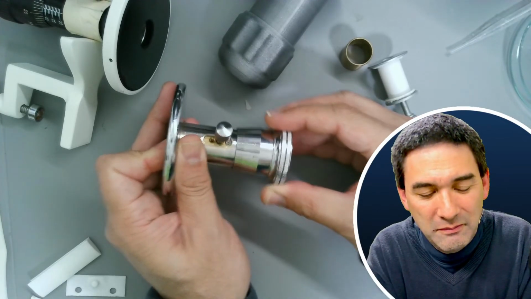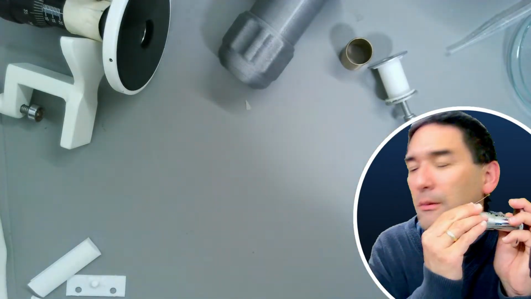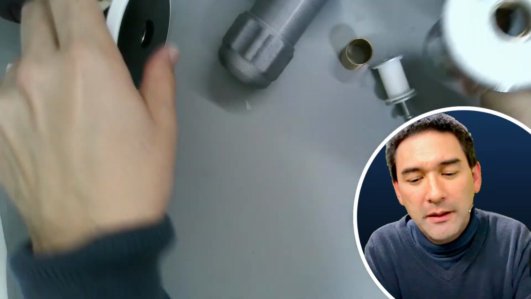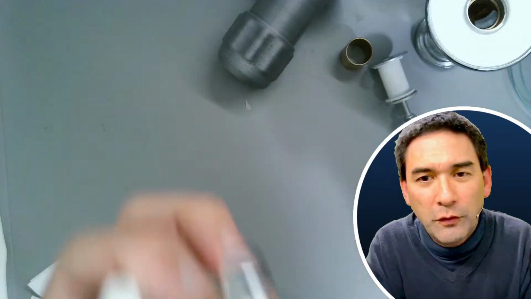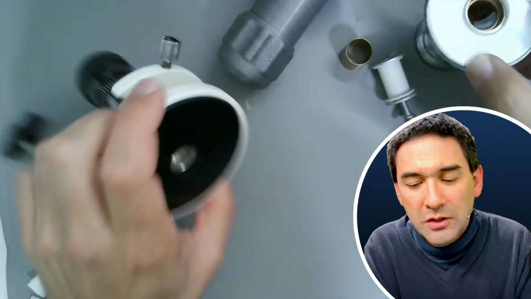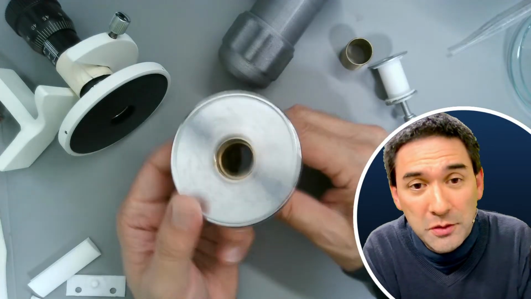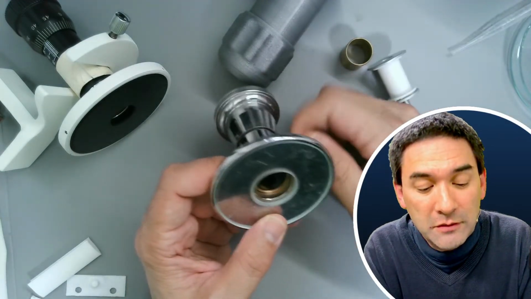Maybe you can hear it. Let me hold it next to the microphone. In comparison to this one over here, this one is not wobbly at all. This is really smooth. So for this reason, if I have to make microtome cuts, I've always been using this one over here simply because of the clamp.